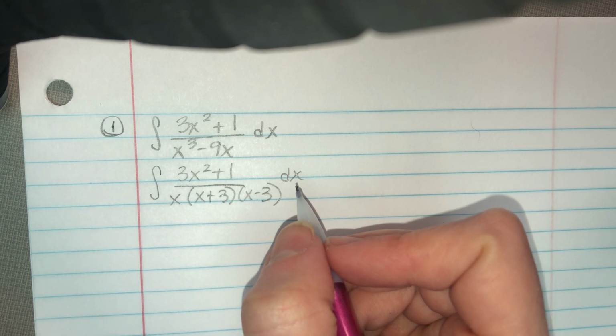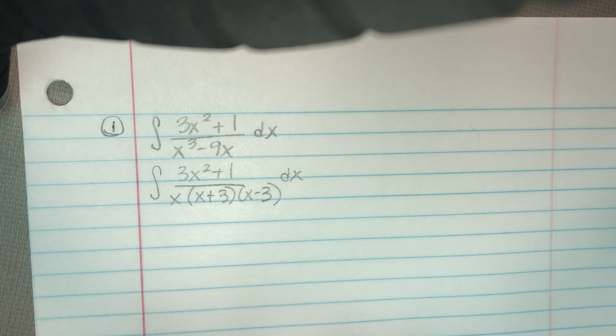Now for step 3, it says to write an equation with A, B, and C to set up partial fractions. So we're going to step away from our integral for a minute. We'll return to it at like step 9.